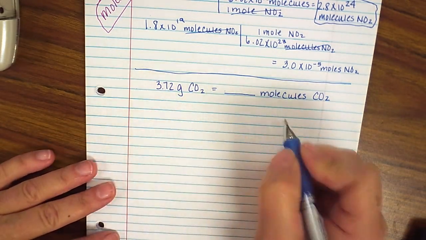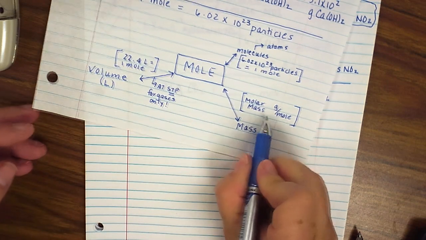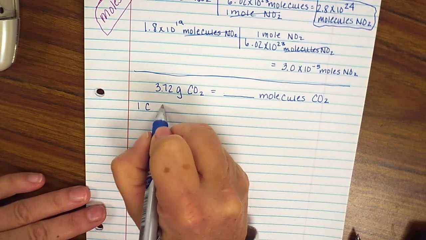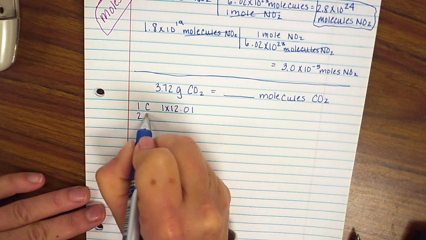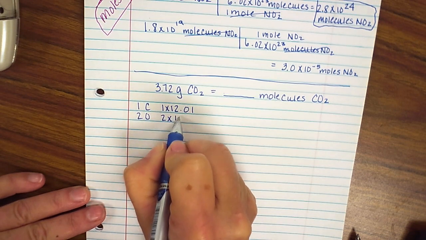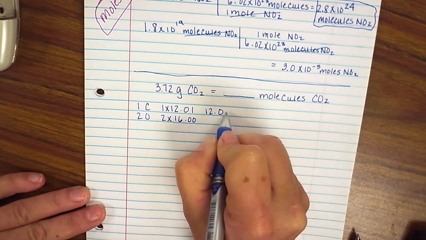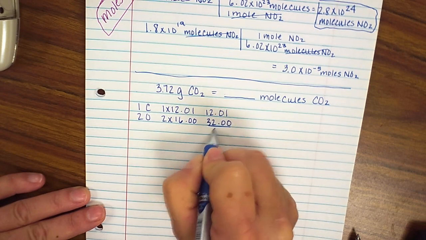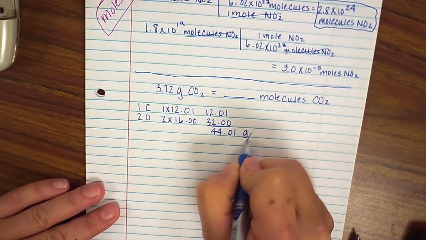So first I need the molar mass of carbon dioxide. So I have 1 carbon and 2 oxygens. So that's 12.01 plus 32, 44.01 grams per mole.